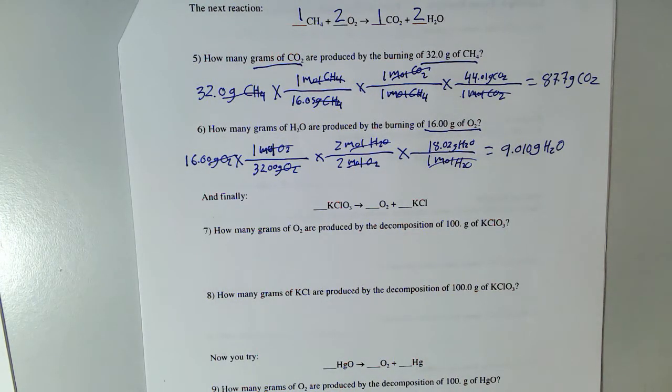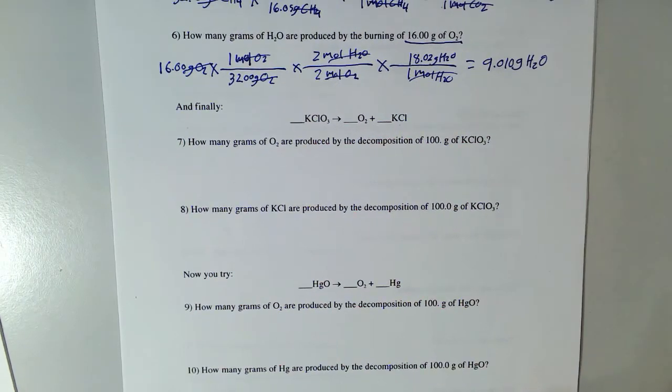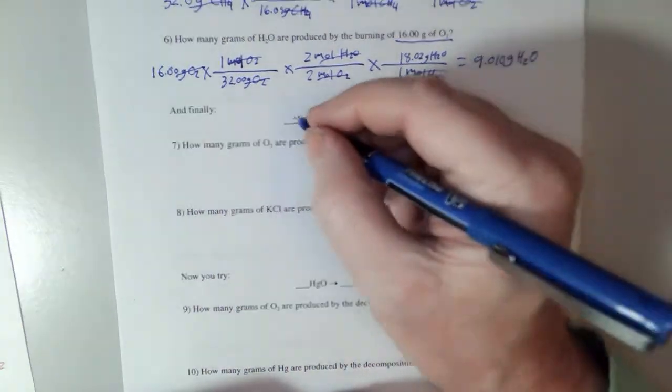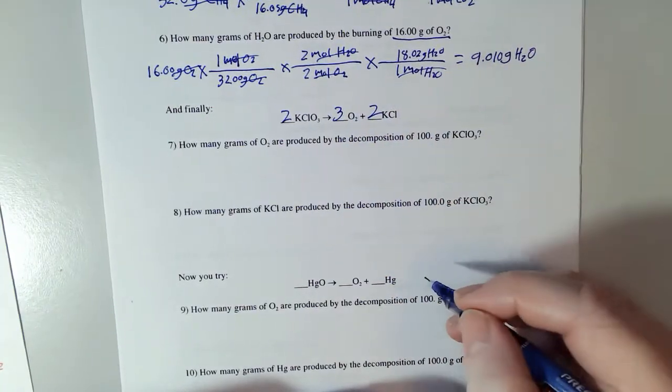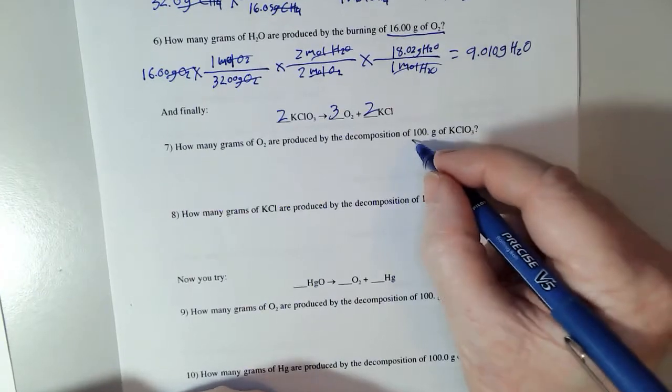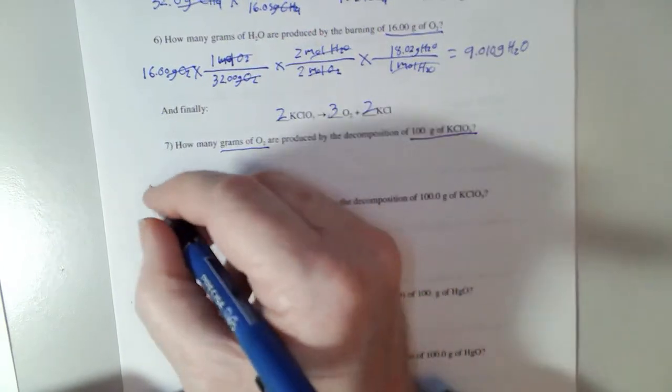All right. Now, let's go to a different reaction. Really neat one. Balance it with a 2, a 3, and a 2. So I have 100 grams of KClO3. How many grams of O2 were produced?